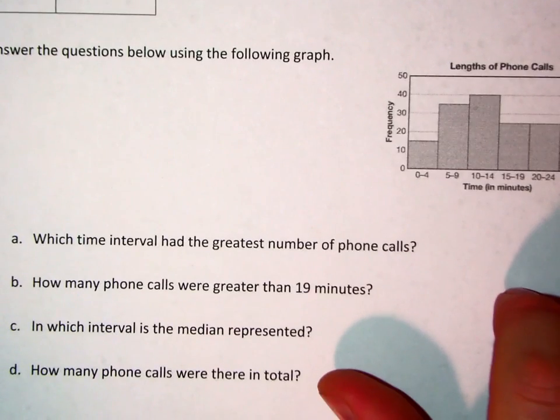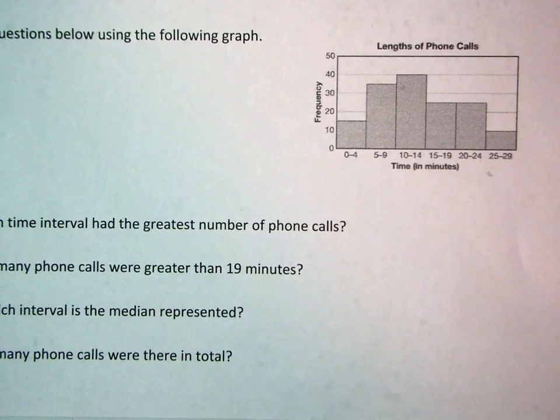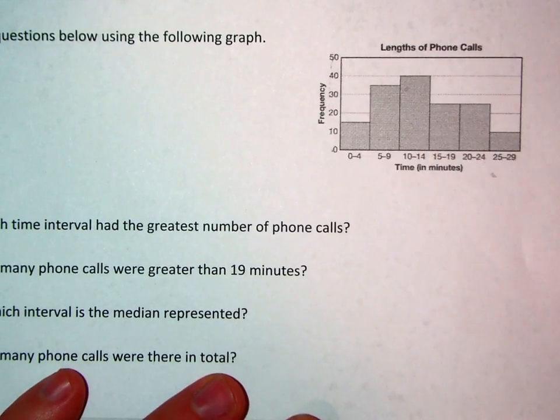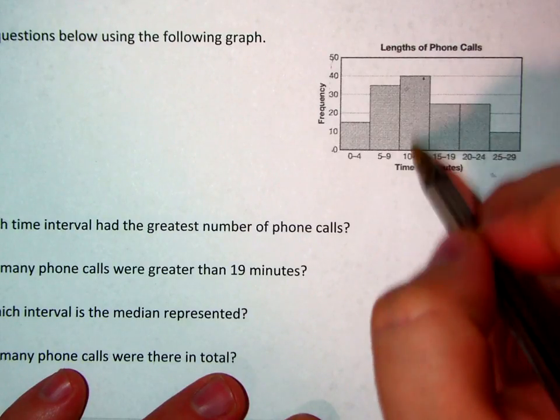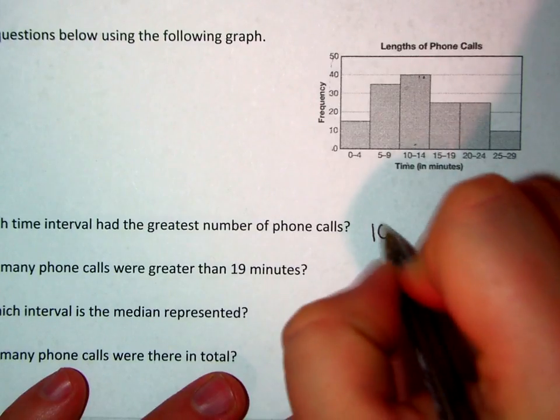Just so we get a sense for how to answer some questions that relate to the histogram, I'll make sure you can see the graph so I can read the question. Question A, which time interval had the greatest number of phone calls? Well, my y-axis is showing the frequency, and my x-axis is showing the time intervals, and the greatest number of phone calls came from this middle column here. That was 10 to 14 minutes.